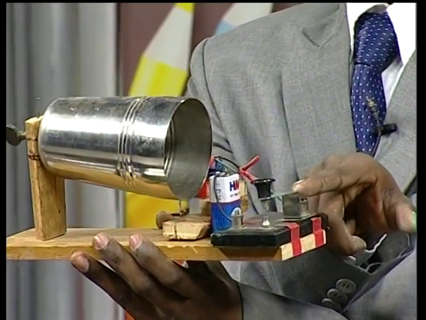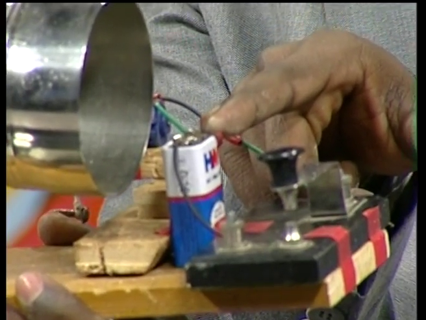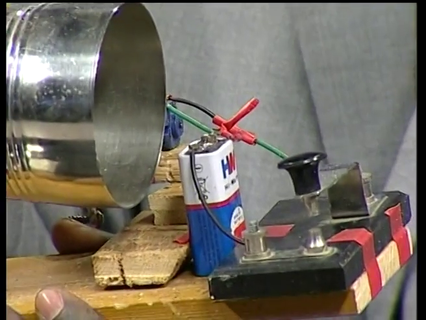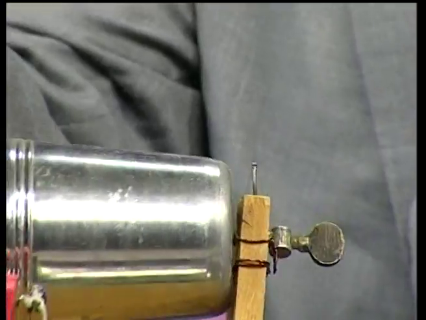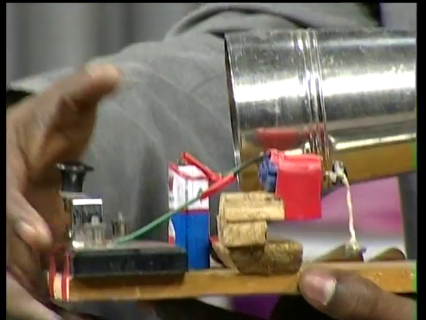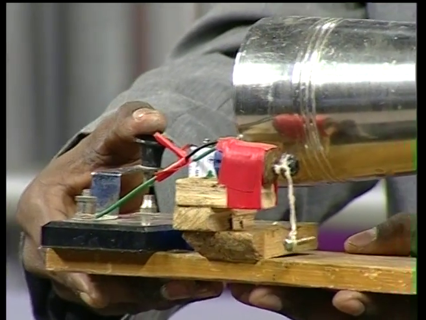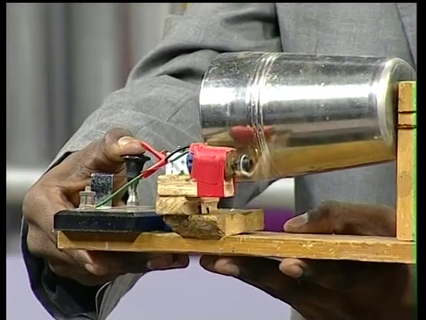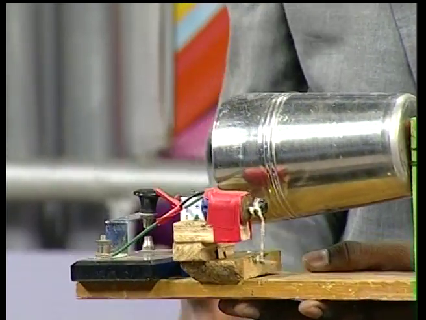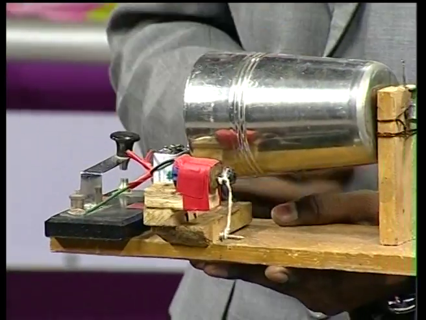See, this is a tap key, this is a battery, this is a metallic glass, and this is a motor. Friends, now I am switching on this tap key. What happens? Let us observe. What do you observe, Feroz? Yes, sound is being produced.